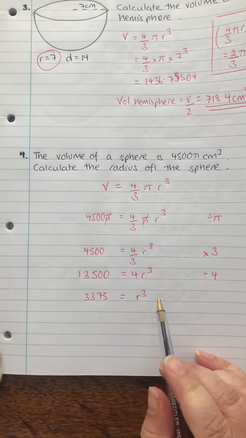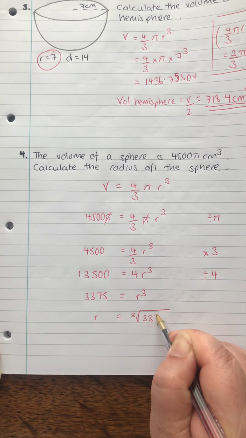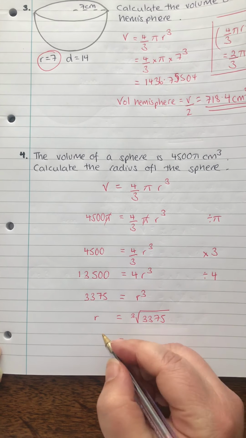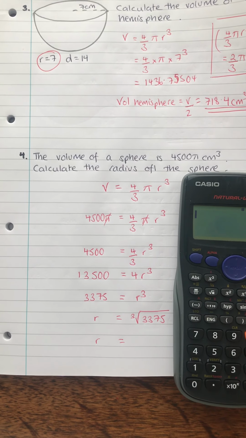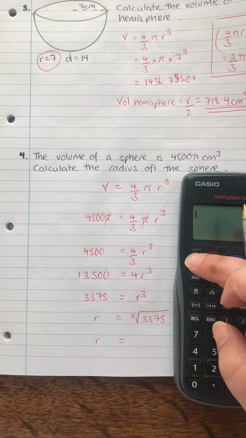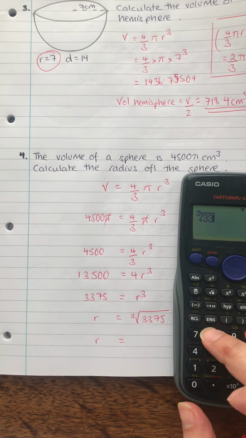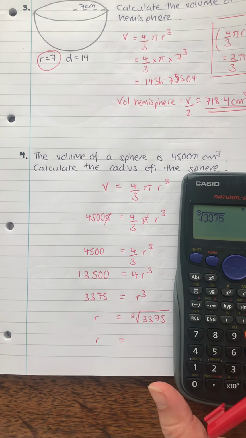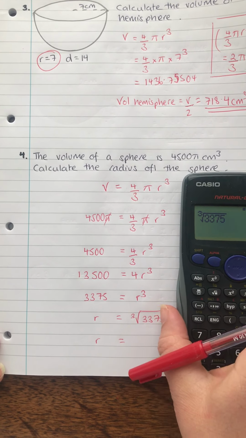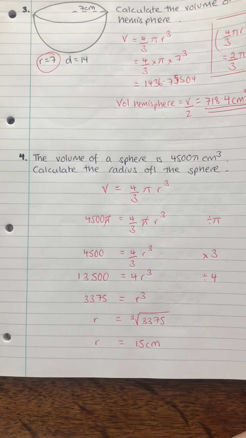So now we can find r. The opposite of cubing is cube rooting. And the cube root of 3,375, I probably wouldn't expect most of you to know that from the top of your head, unless you've been spending extra time with Mr. Edwards. But we can use our scientific calculator. So shift, and here you'll see, here's your cube root. It's a second function. And our cube root's a nice whole number. It's quite comforting when we get an answer that's a whole number, and we get a radius of 15. And our unit is in centimetres, as our volume was in centimetres cubed.